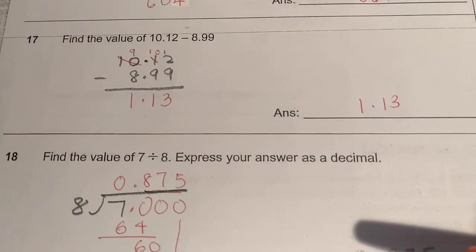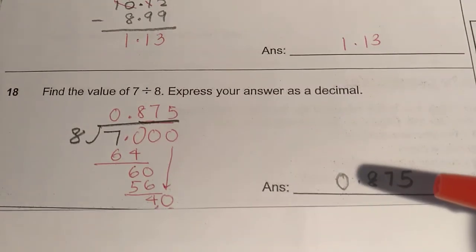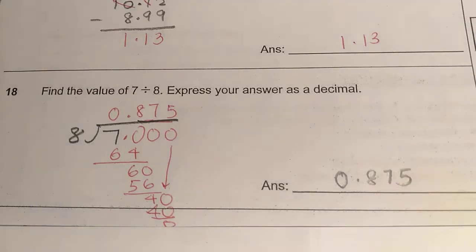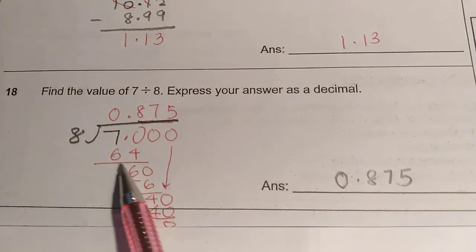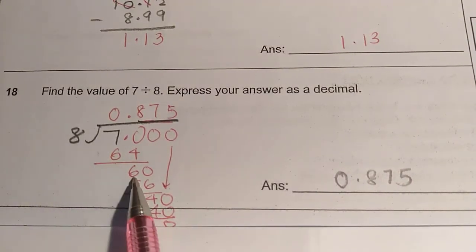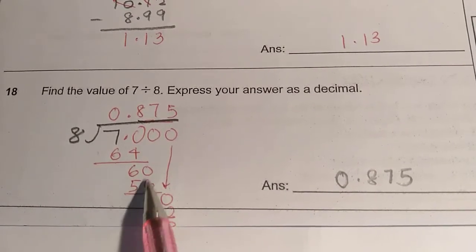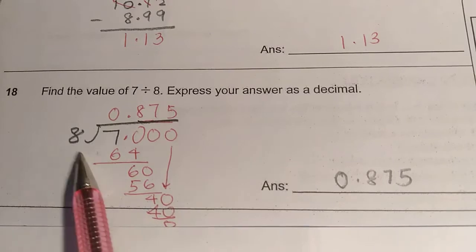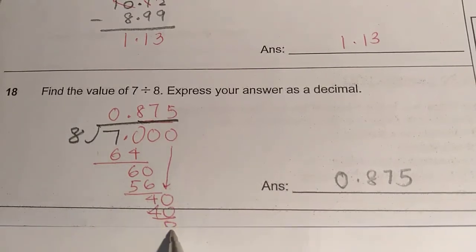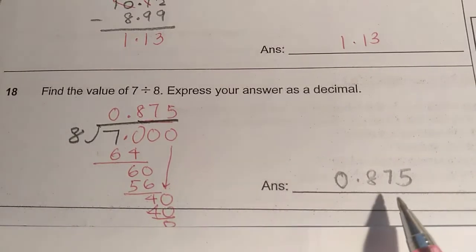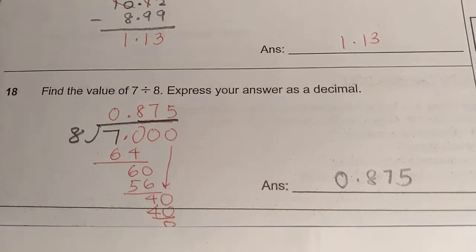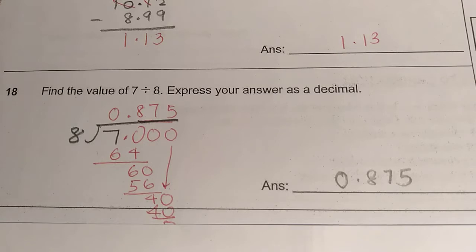Then this is a test of your multiplication knowledge also. You must know that 8 times 8 is 64. You subtract this, you get 6. Bring down a 0, 8 times 7, 56. Subtract this, bring this 4 down, bring a 0, 8 times 5, 40, and you have no remainder, and this is your answer. So your times table need to be good for this. If it's not, then make sure you have your own way of getting the times table figures out at the start of the paper.